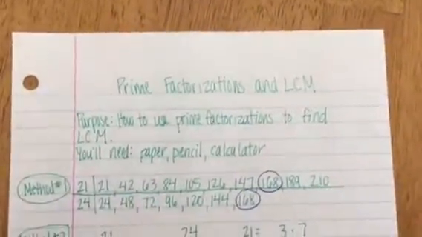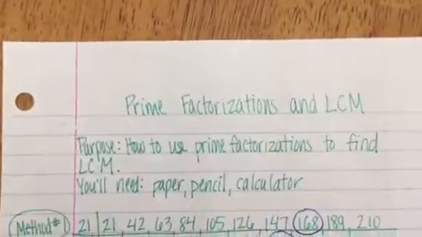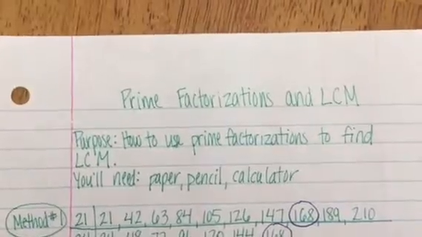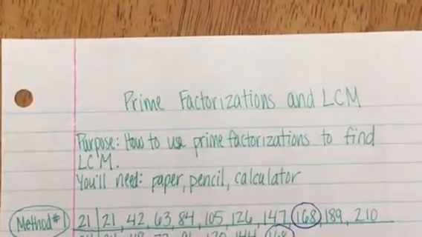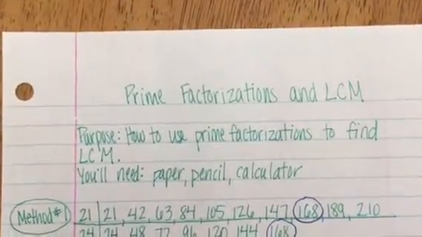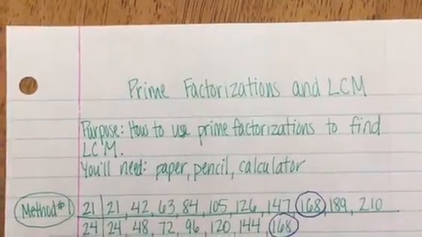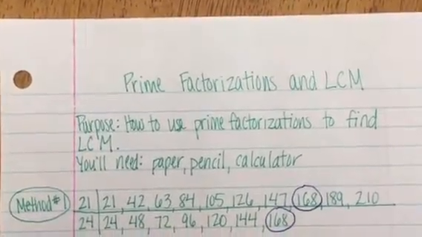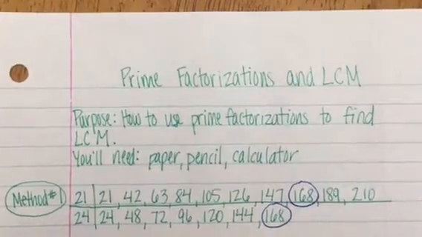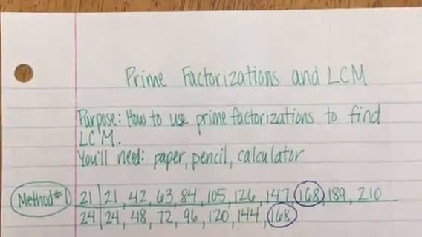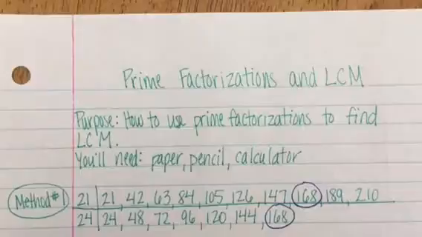Hi guys, today's video is called Prime Factorizations and LCM, and I'm sure you'll remember that LCM stands for least common multiple. So the purpose of today's video is to find out how to use prime factorizations to find the least common multiple. Today you'll need a paper, a pencil, and a calculator.